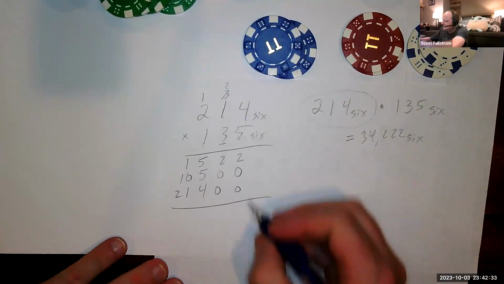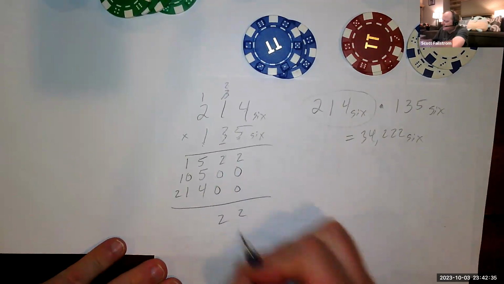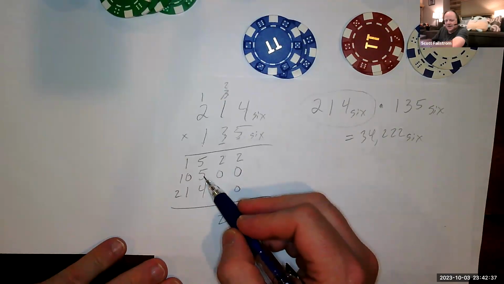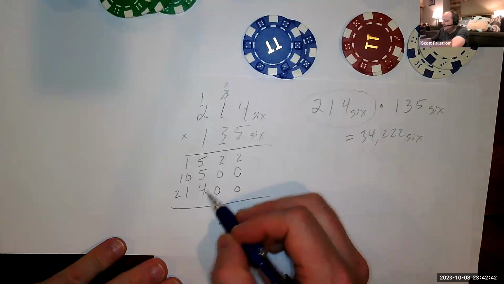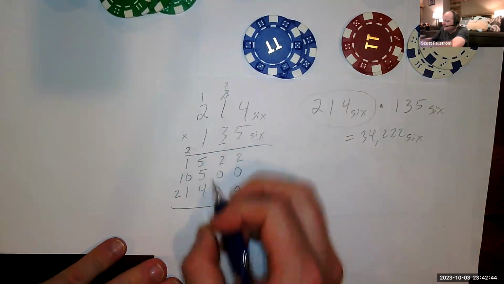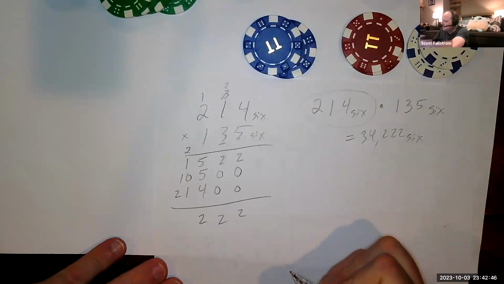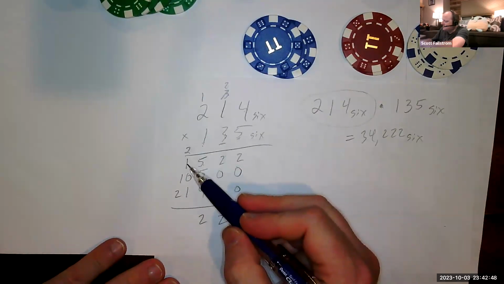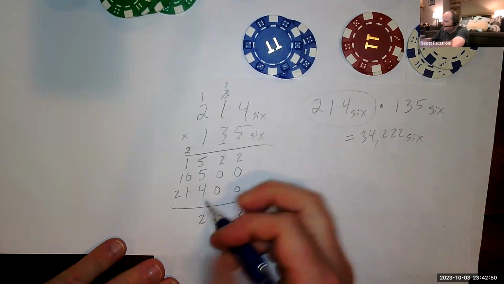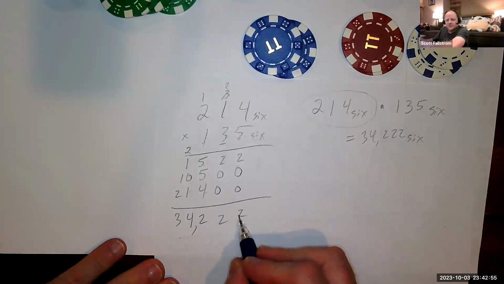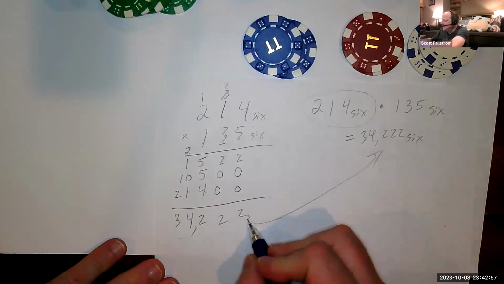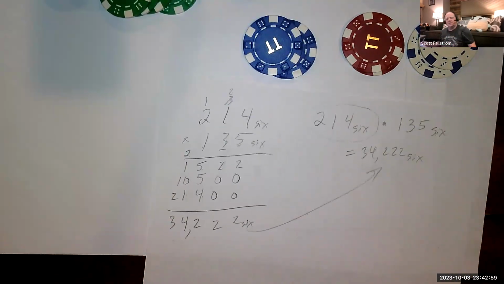And then I can just add these together. So I end up with a 2, a 2. Take a look here. 5 plus 5 is 10. 10 plus 4 is 14. Well, 14 would be 2 groups of 6 and 2 remaining. Next, I have 2, 3, 4. And lastly, 2 plus 1 is 3. So I get 3, 4, 2, 2, 2. That matches exactly what we got with the chips. And the world is a happy place.